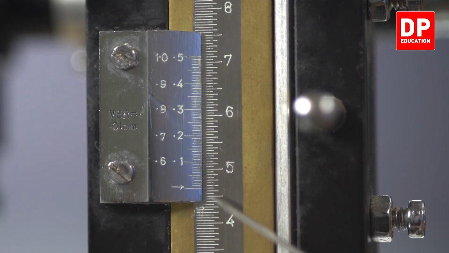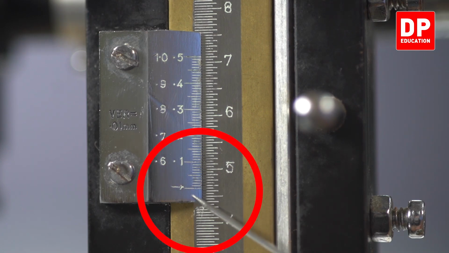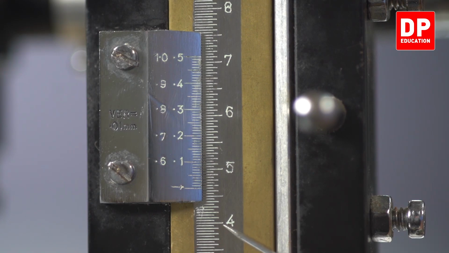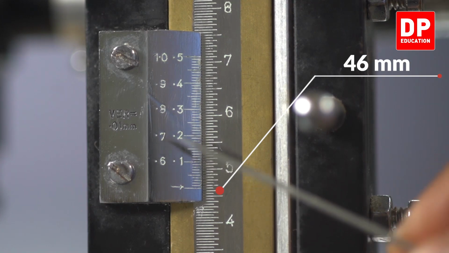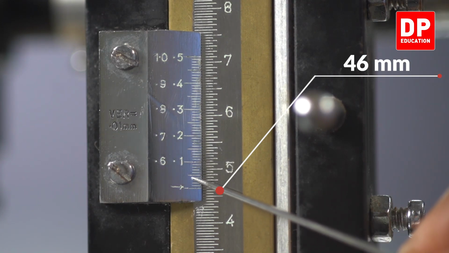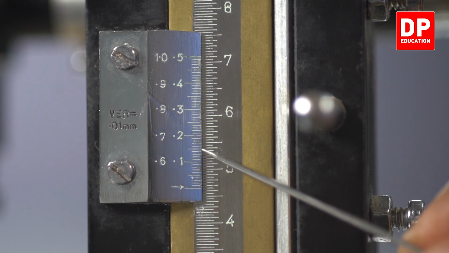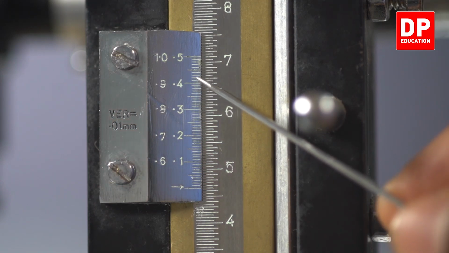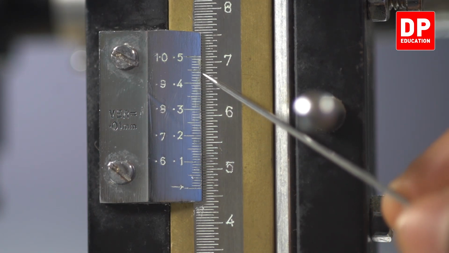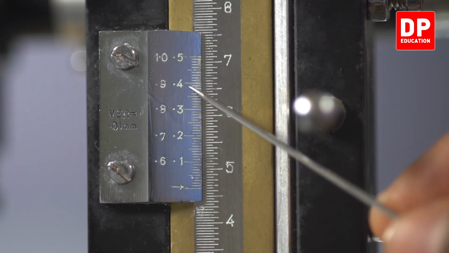So you can see in the main reading, I have to see where this arrow is. So in the main reading, 4.5, 4.6 it has passed, but not 4.65. So I can get the main scale reading as 4.6, that is centimeters. So in millimeters, 46 millimeters. Then I have to see in the vernier where the line of a vernier is aligned with another scale in the main scale. Around here you can see 0.46. You can see 0.46 is aligned.